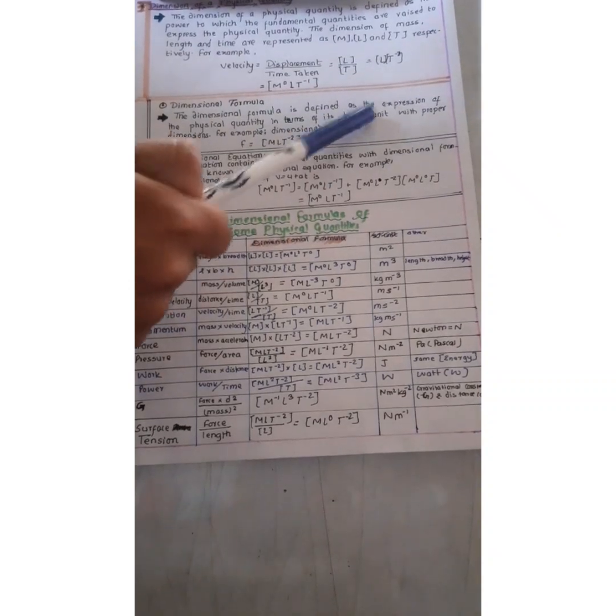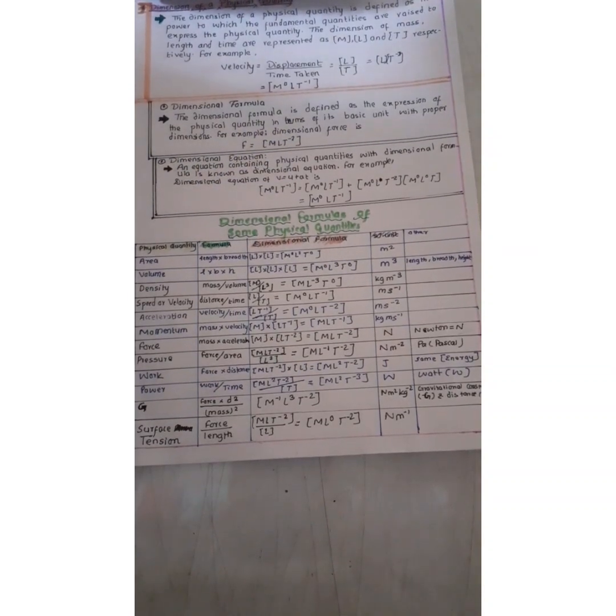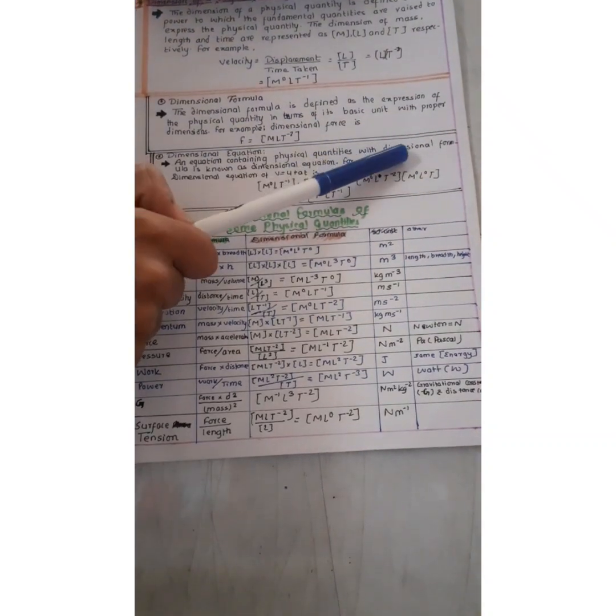We have to express the physical quantity in terms of its basic unit with proper dimensions. This is known as the dimension of a physical quantity, and it is known as the dimensional formula. For example, the dimensional formula of force is MLT^-2. And what is a dimensional equation then? An equation containing physical quantities with dimensional formulas is known as a dimensional equation.